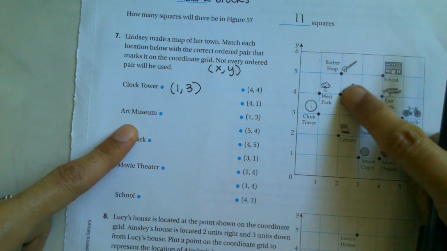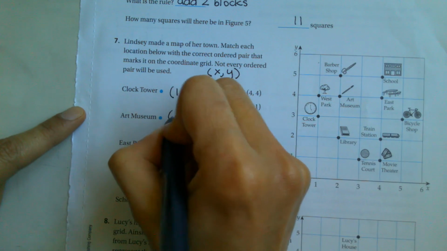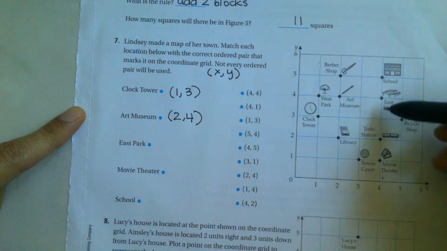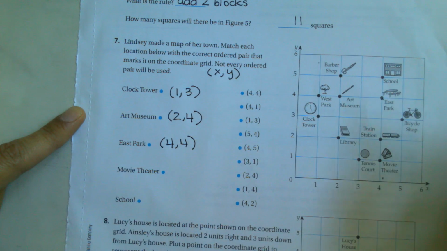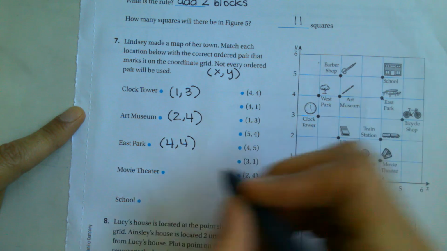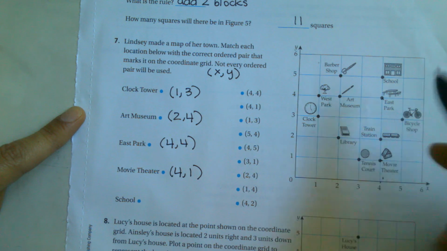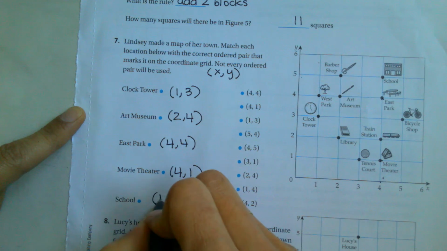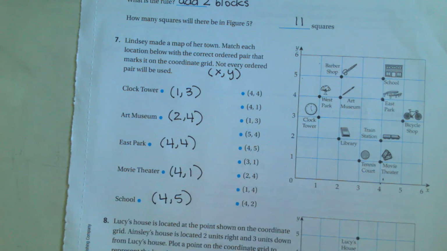The art museum. The x is 2, the y is 4, so it's 2, 4. East Park, the x is 4, the y is 4, it's 4, 4. The movie theater, the x is 4, the y is 1. And the school, it's right here, the x is 4 and the y is 5. So 4, 5. You could draw your lines. I just wrote it next to it just because I feel like connecting lines is always confusing.